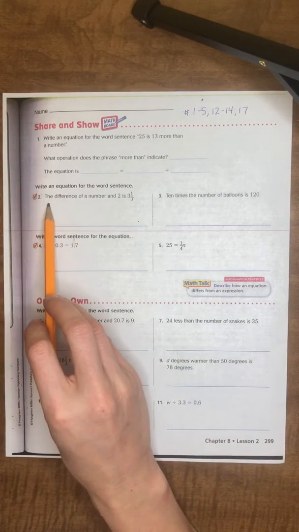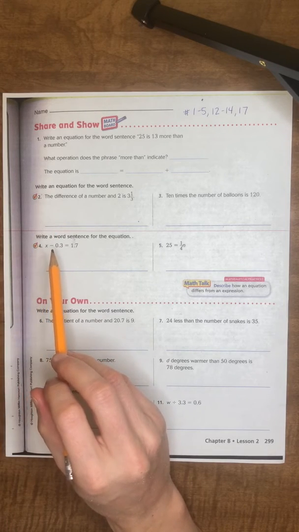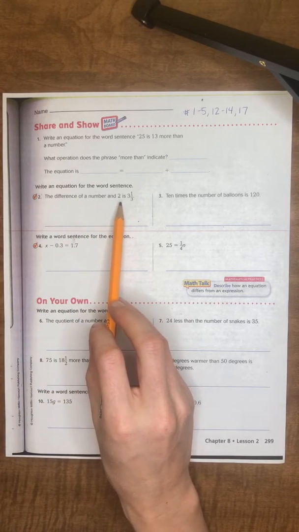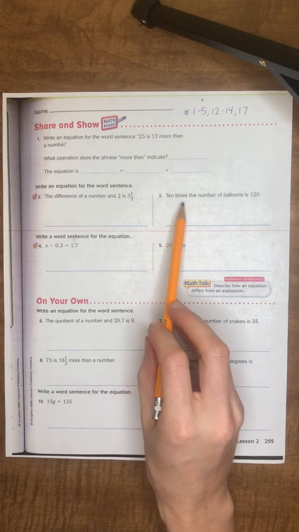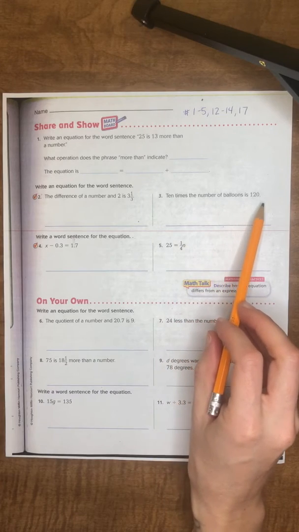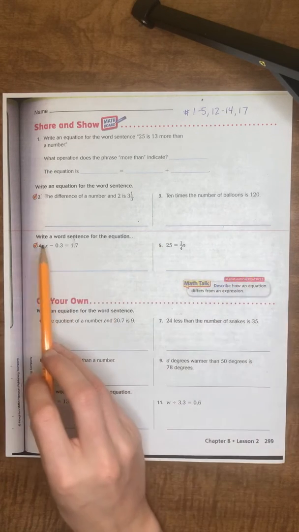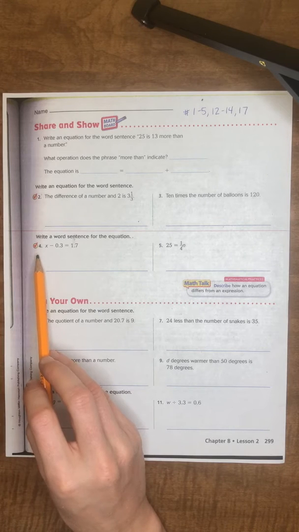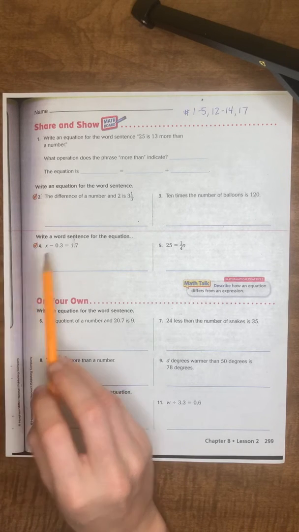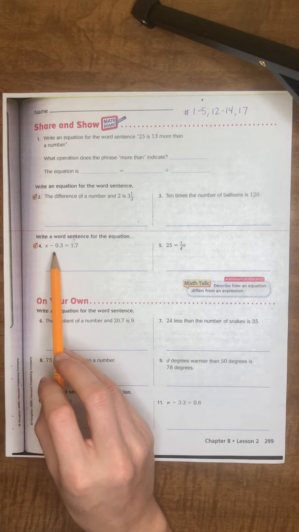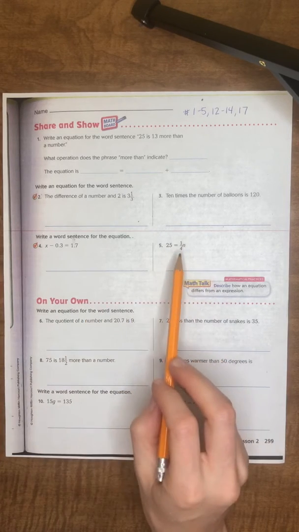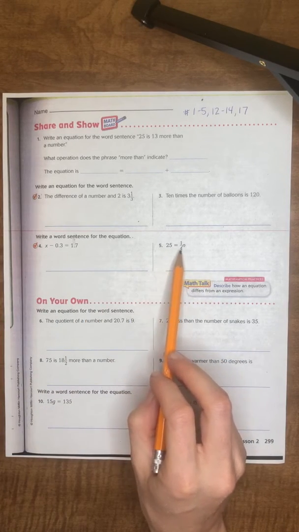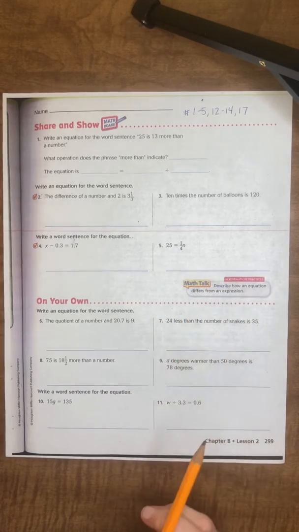For numbers 2 and 3, write an equation for the word sentence. So the difference of a number and 2 is 3 1/3. Number 3, 10 times the number of balloons is 120. For 4 and 5, write a word sentence for the equation. So number 4, x minus 0.3 equals 1.7. Number 5, 525 equals 1/4 n.